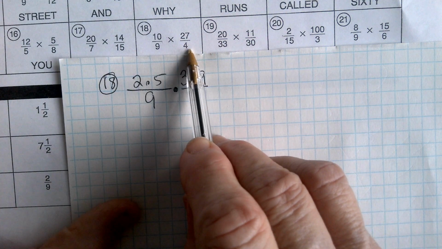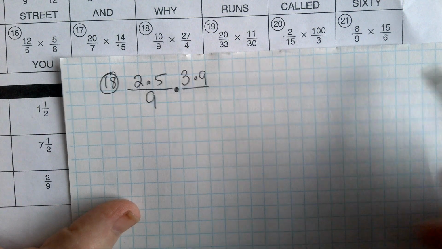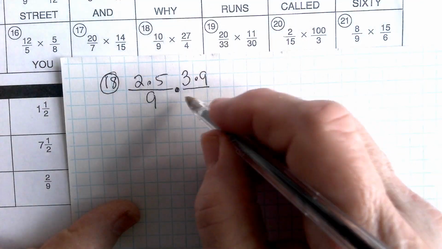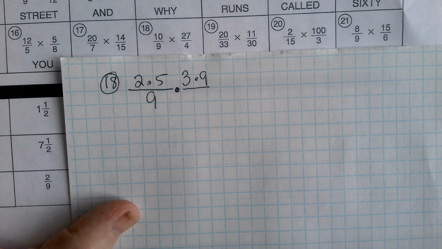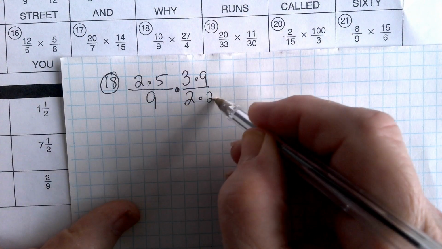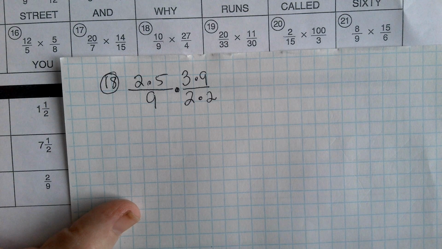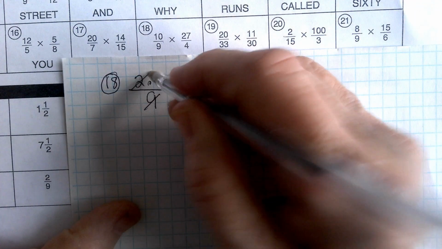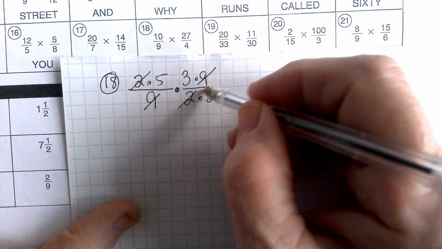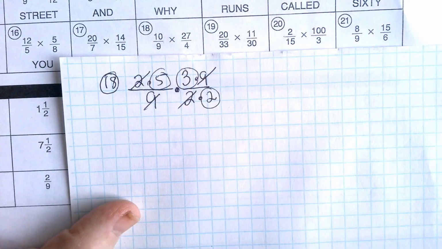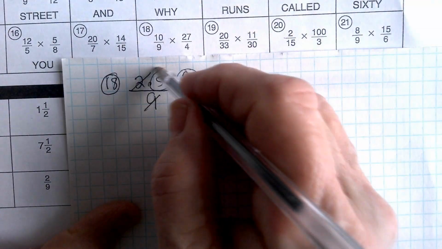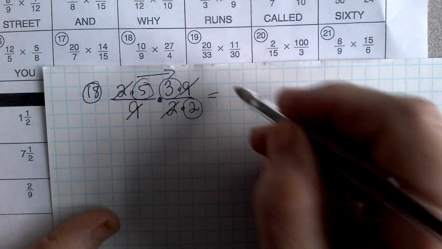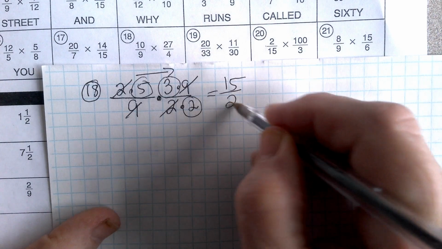And then, how could I break up the 4? Somebody just said it. 2 times 2. Let's just finish this up and then you go. So what can cancel off? The 9s. What else? The 2. And is there anything else? No. So what do you do with what's left over? Straight across. So what's the top number? 15 over 2.